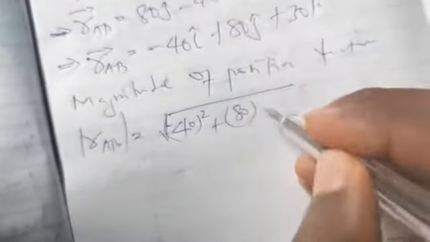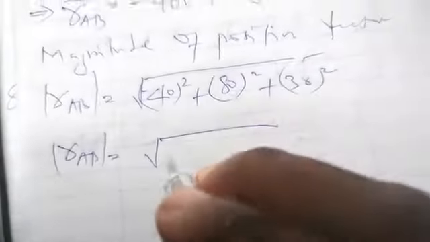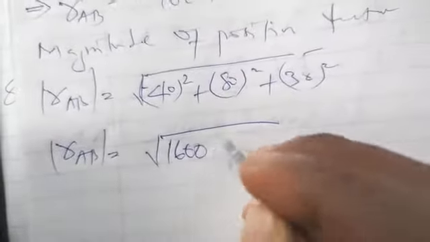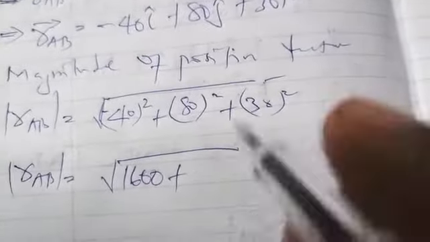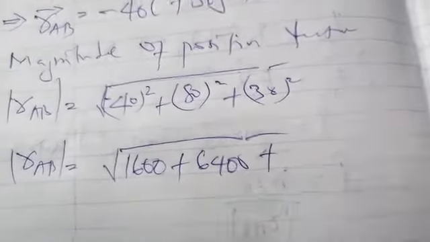So the square root of minus 40 all squared plus 80 all squared plus 30 all squared. Of course, once you square a negative sign, it becomes positive. So 40 squared gives us 1600, plus 80 squared, 6400, plus 30 squared, 900.